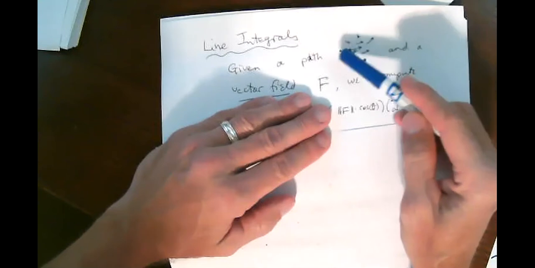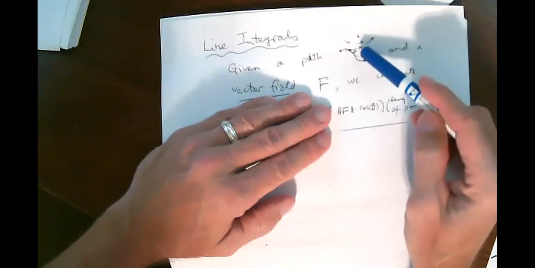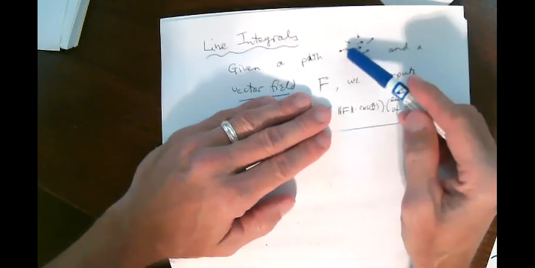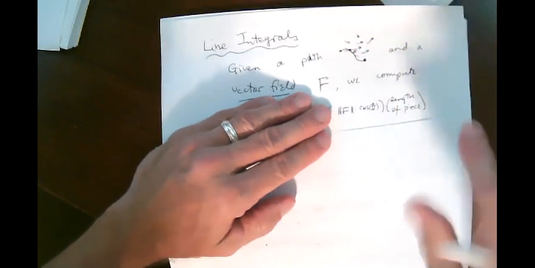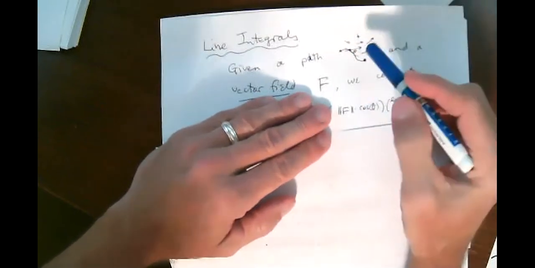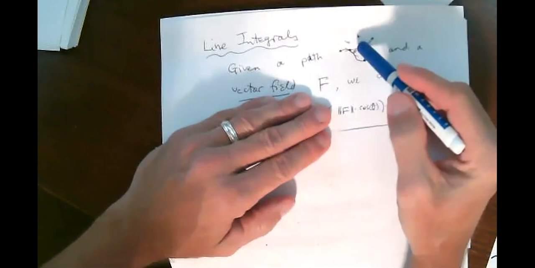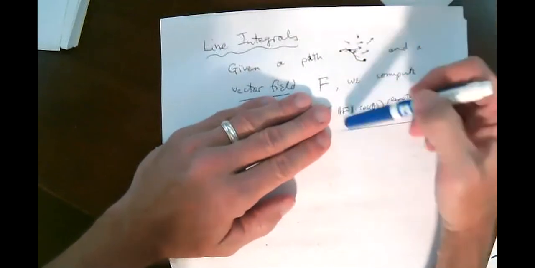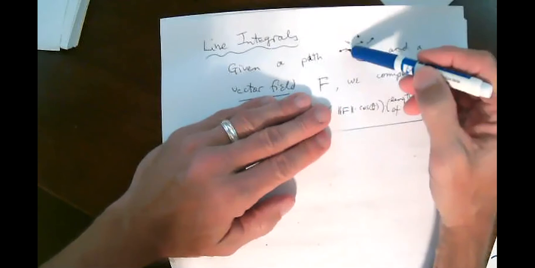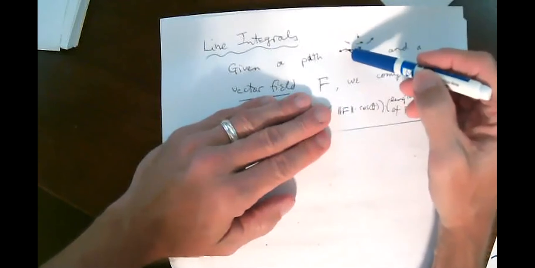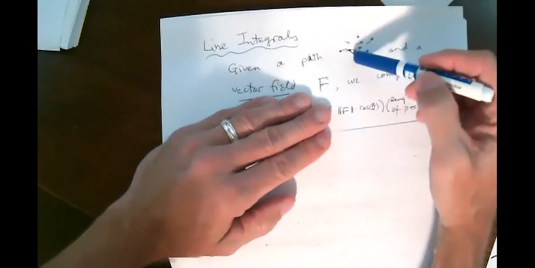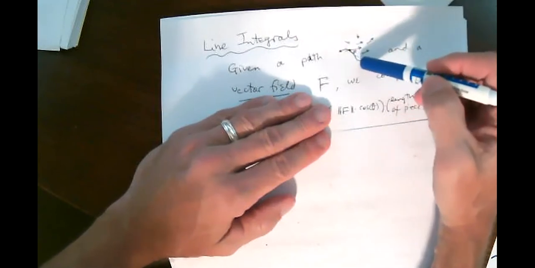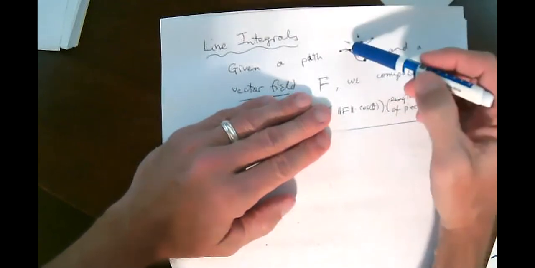Or the wind is pushing you in this kind of a problem. So how much work the wind is doing on you, that's the opposite of the work that you would have to do if you're fighting the wind. The work that the wind is doing on you would be, you need to know how strong the wind is, that's this factor, but it's not doing any work if it's blowing perpendicular to your direction of motion. It's not actually moving you if you are constrained for whatever reason to stay along this path.